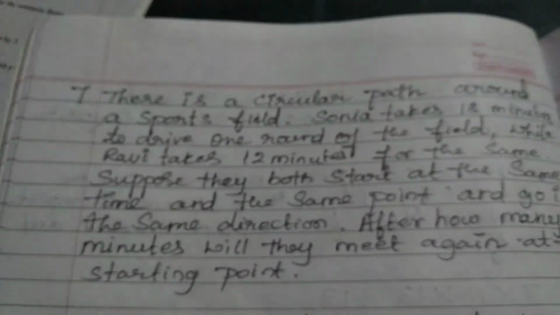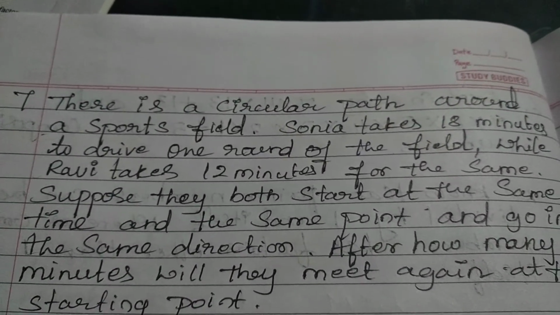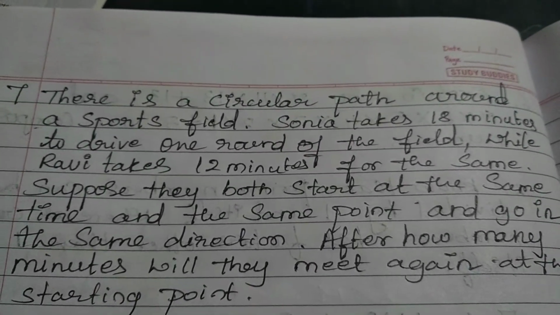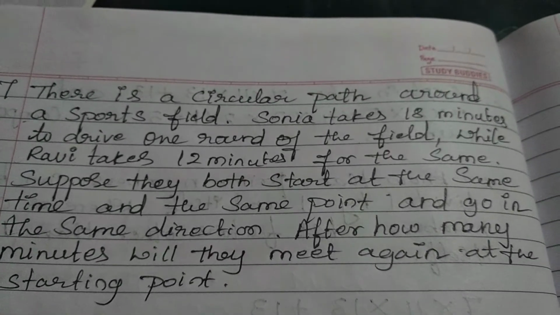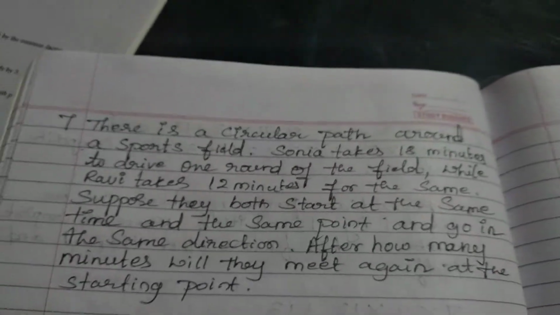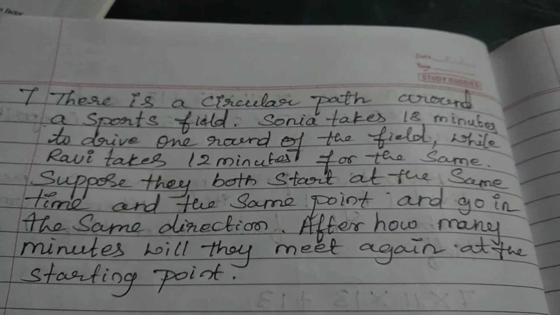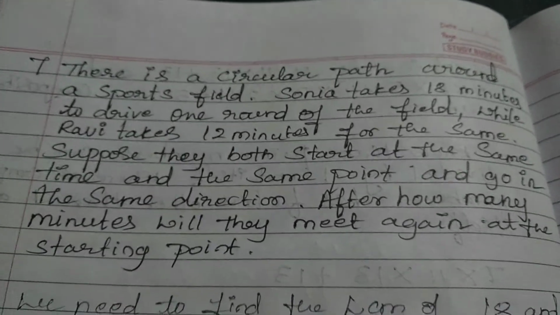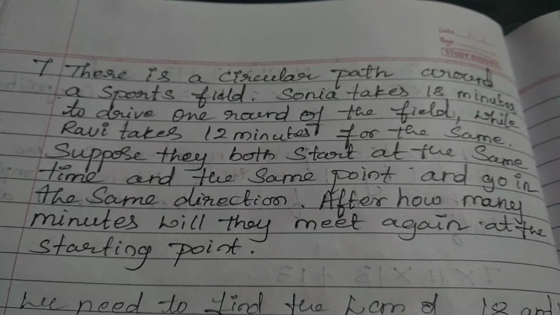So the next question, the 7th question, that is the last question. There is a circular path around a sports field. Sonia takes 18 minutes to drive one round of the field, whereas Ravi takes 12 minutes for the same. Suppose they both start at the same time and at the same point and go in the same direction. After how many minutes will they meet again at the starting point?